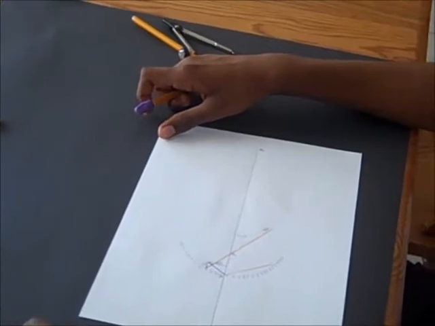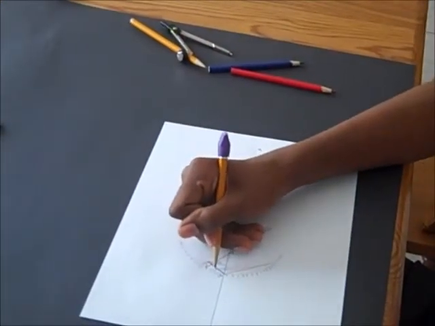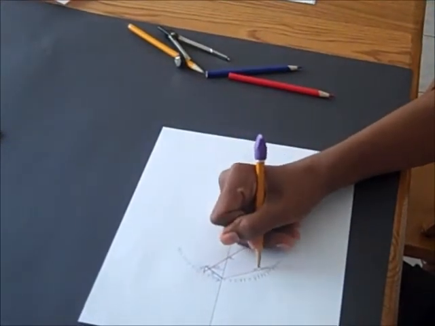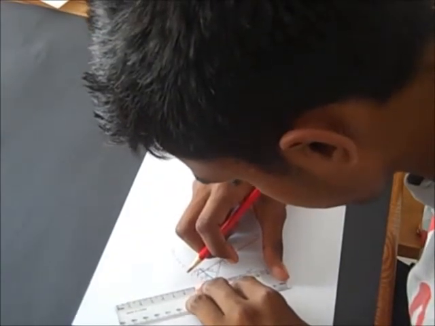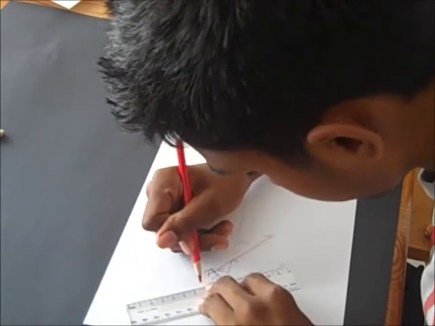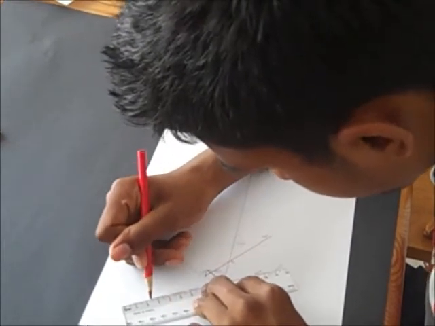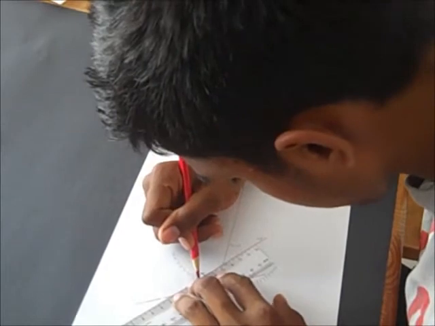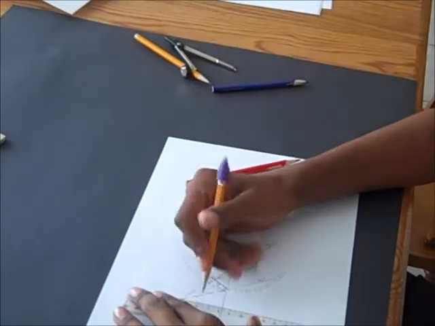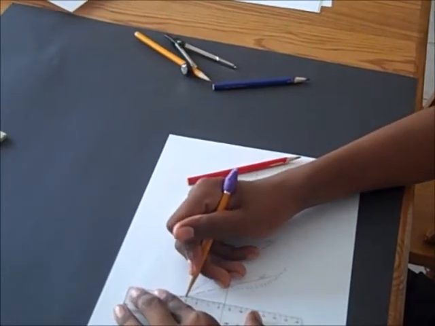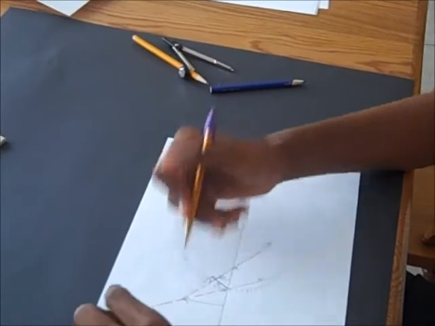Dalton will now extend the reflected rays to determine the intersection point and draw and label the image. Note that he is using broken lines when he's drawing the reflected rays because it's behind the mirror. Dalton, what are the characteristics of your image? The image is larger.